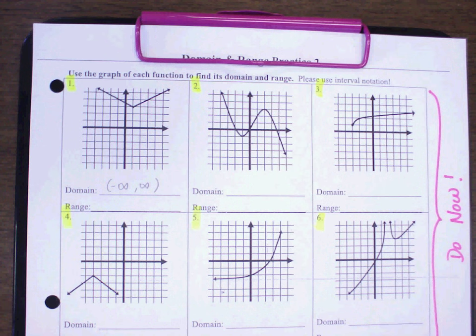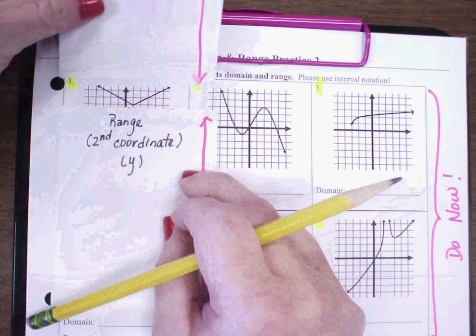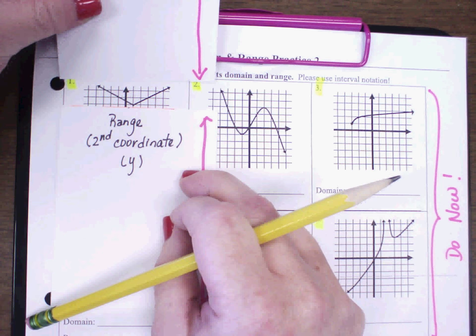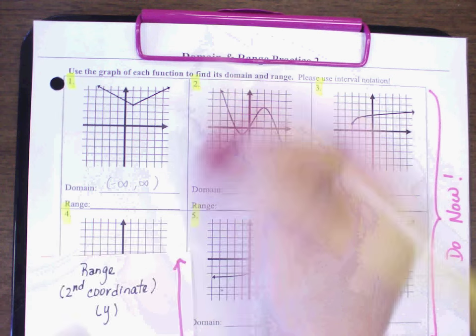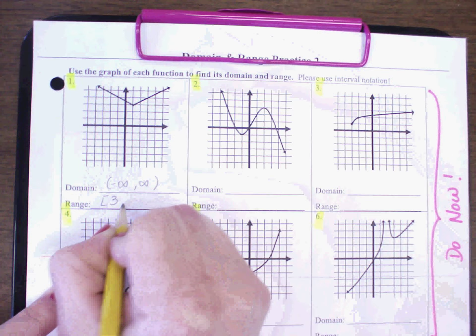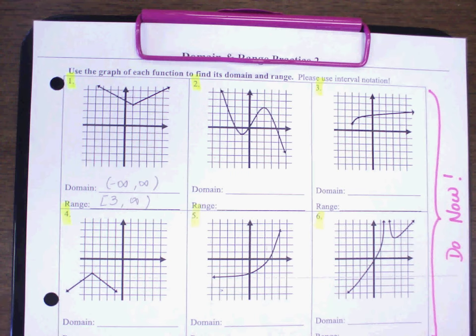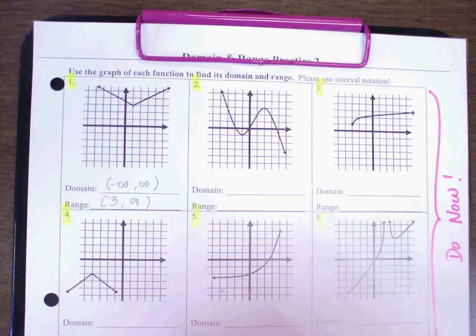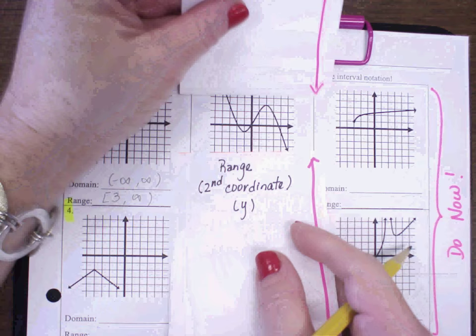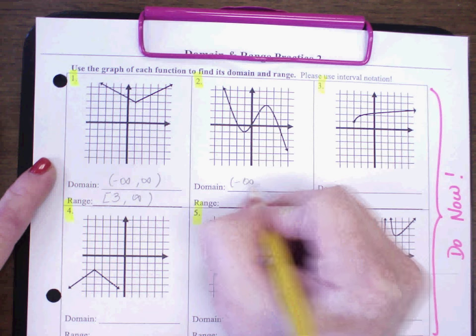So what about my range? It's a bottom only because I cannot restrain at the top, because it keeps on going, right? So what's my bottom? 1, 2, and 3. So this would be bracket 3 to positive infinity. Very good. I'm going back to my domain. Can I restrain? No. So this one would be negative infinity to positive infinity.